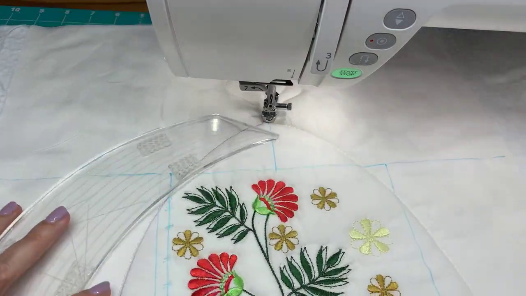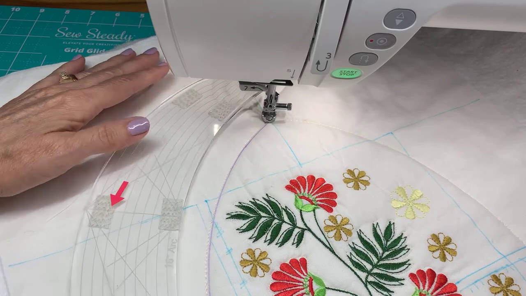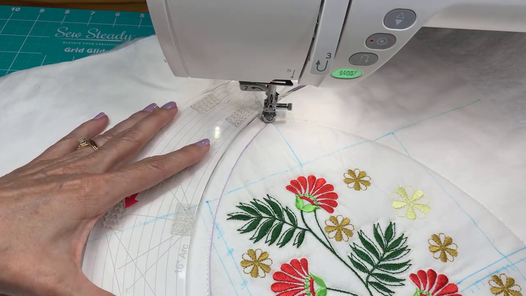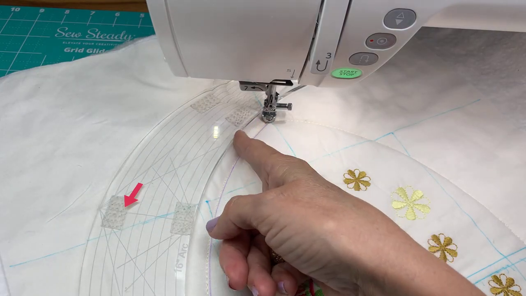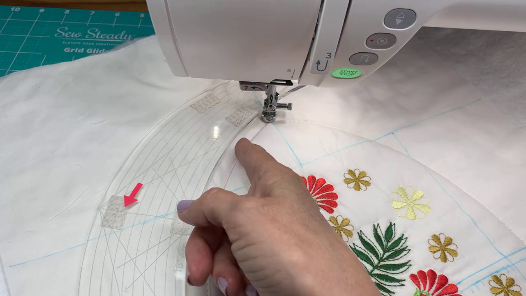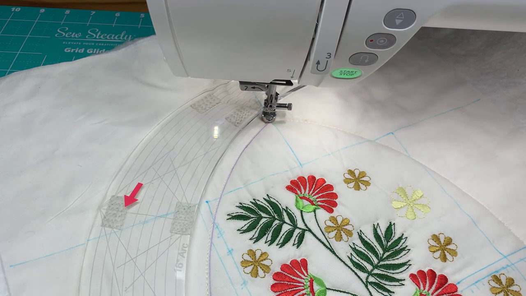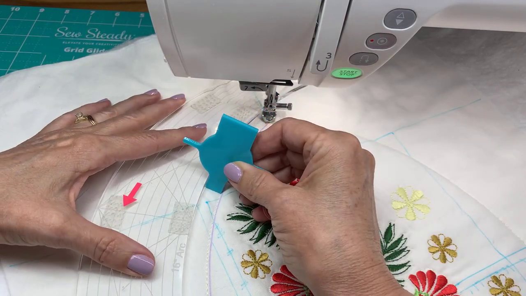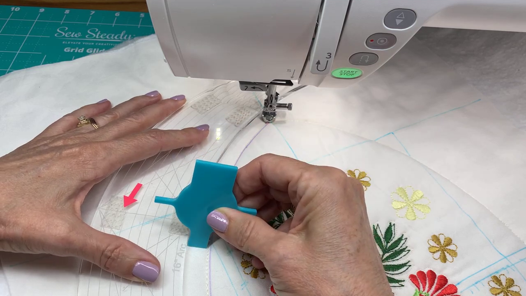One of the neat things about the arc family, this family of templates, is that I can work on the outside or the inside. So I'm just going to show you right here what it looks like if we're working on the outside. This side of the arc and this side of the arc will stitch exactly the same, but they don't look the same, and that's because one is an inside curve and one is an outside curve.